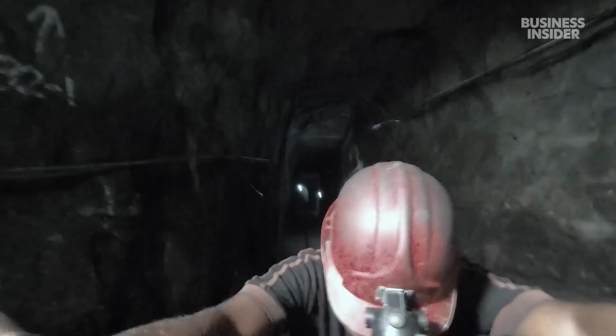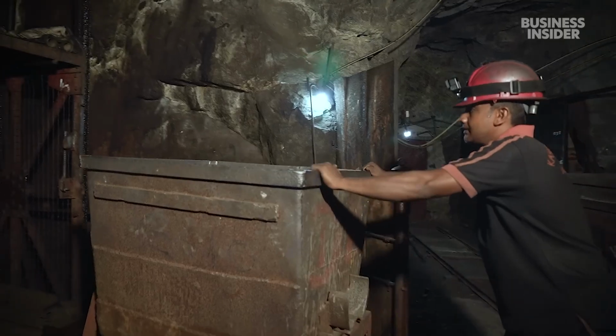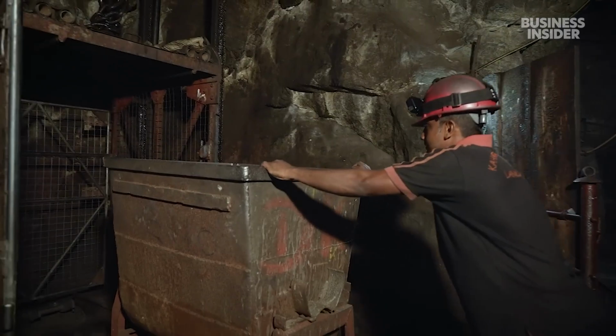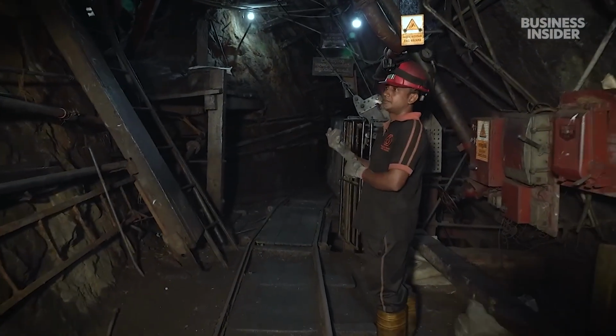Then, the men collect the graphite in these carts and move it out through the elevator. But if there's a power cut, things can get dire.